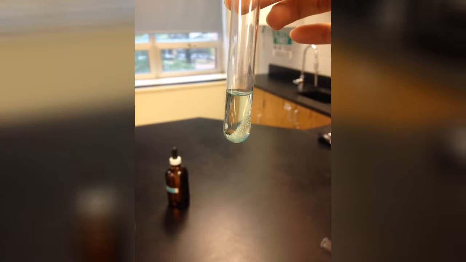This is what happened to the copper after there was a good amount of time for the silver nitrate to react to it. Note the bluish color of the liquid and the crystals that formed around the copper.